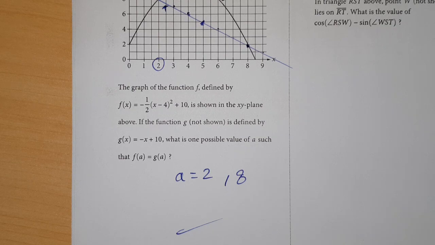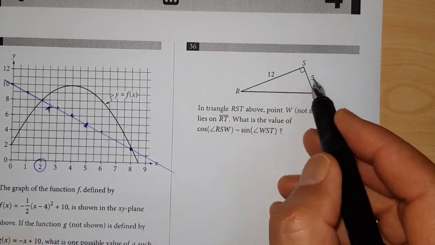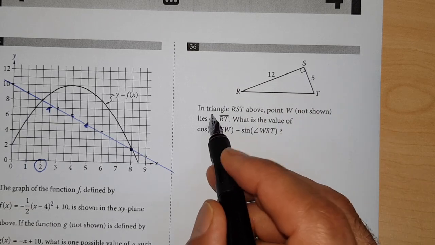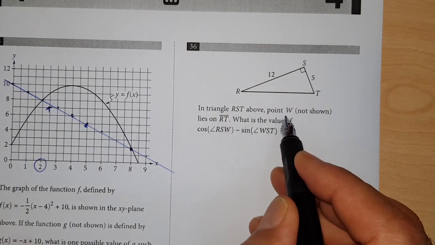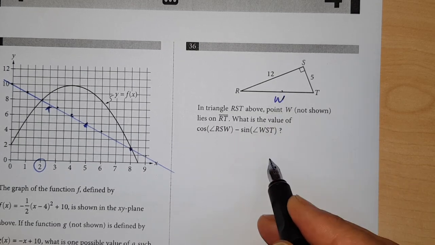What is the one possible value? Select one to solve. This one is also a nice question. You have a right triangle, the legs of the right angle are 5 and 12. In triangle RST above, point W, not shown, lies on RT. So take any point here, name it W.